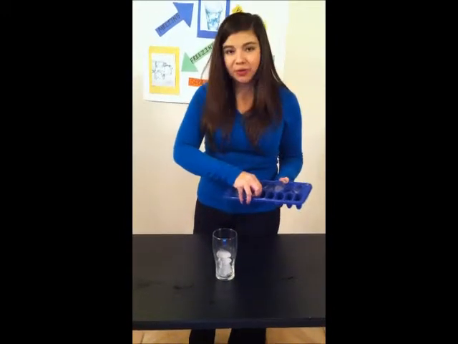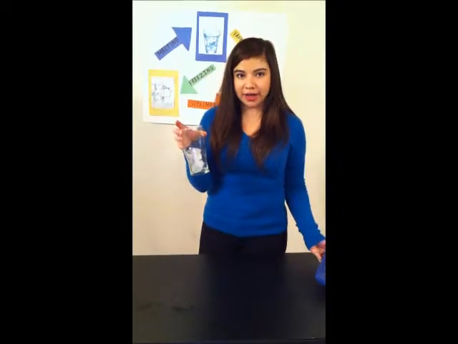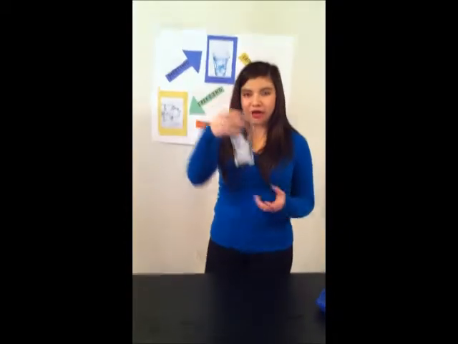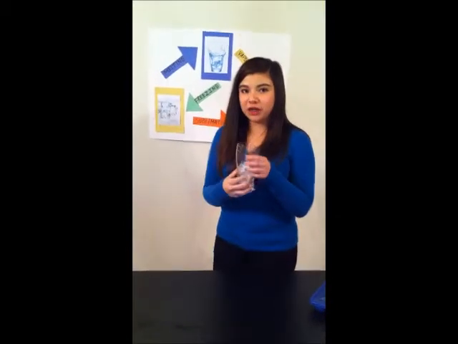Let's think, what would happen if we take this cup outside on a hot day? What happens to the ice? It starts to melt, right? It goes back into the liquid form that it was in to begin with.